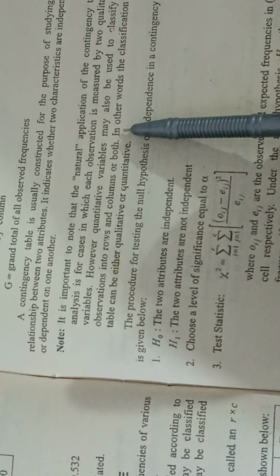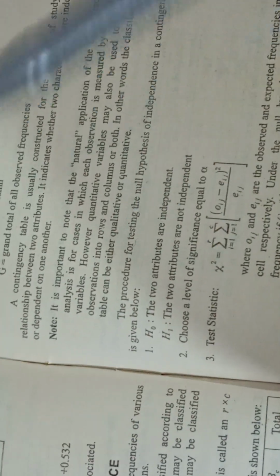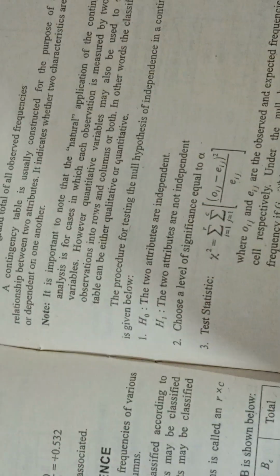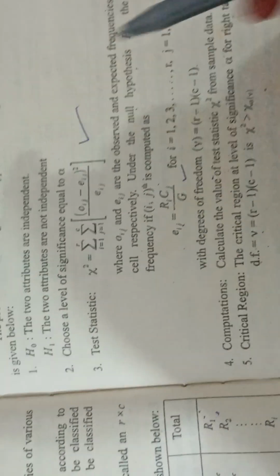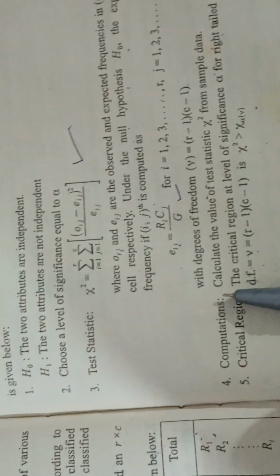So, in summary, a contingency table is a table that summarizes the frequencies of two categorical variables in rows and columns, and the chi-square test of independence checks whether two categorical variables are associated or independent. So this is the formula, where O is observed frequencies and E is expected frequencies.